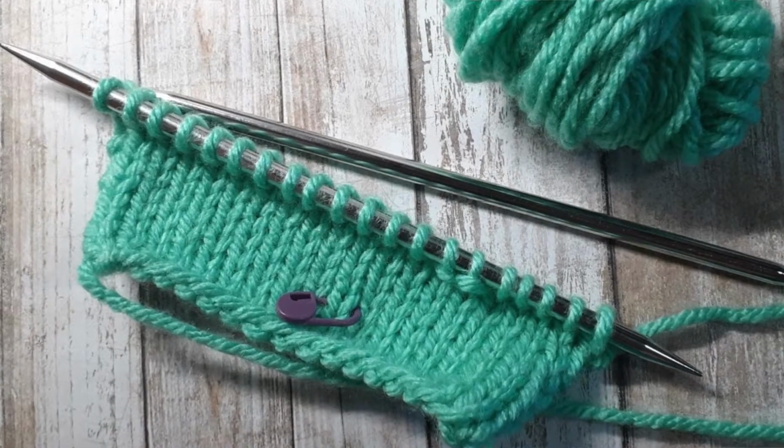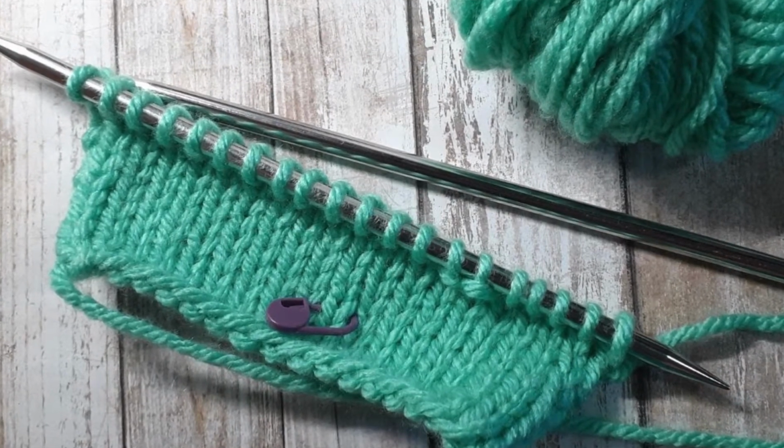And once you figure out which side is the right side, I like to put a locking stitch marker right on the front of my work, especially if it's a reversible fabric where it's hard to tell. If there's that stitch marker on the front, it helps me figure out where I am in my pattern.